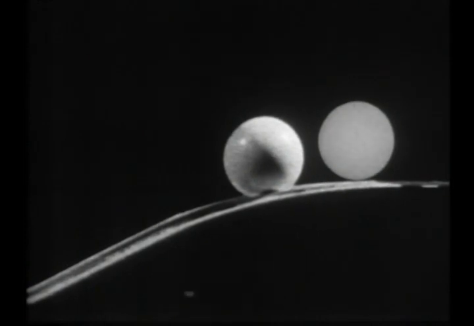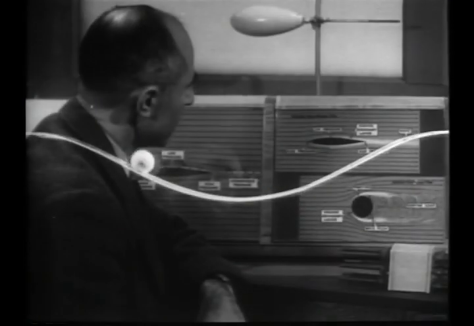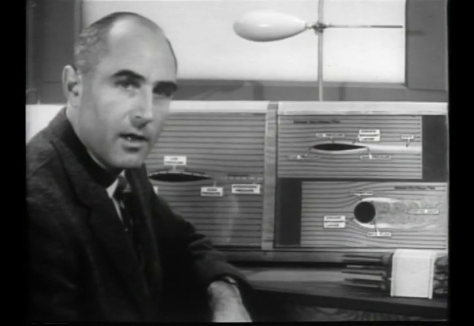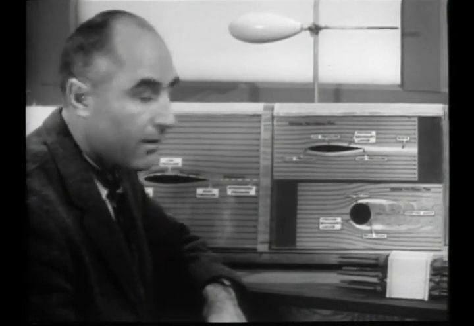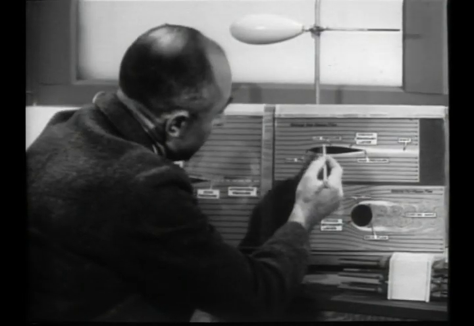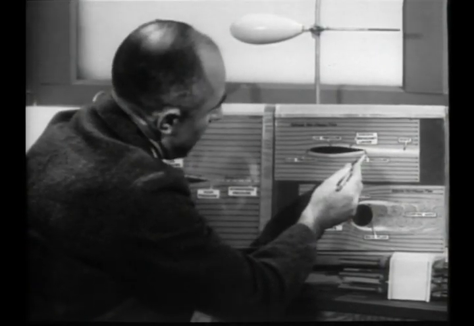But with even the least amount of friction, the marble could not reach the top and would roll back again. A fluid particle in the boundary layer can behave in a similar way, as it first goes down a pressure hill and then up a pressure hill.